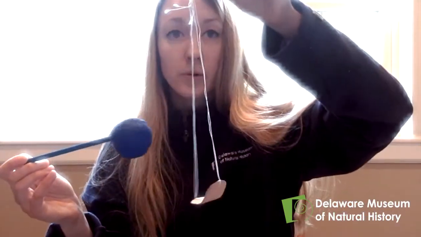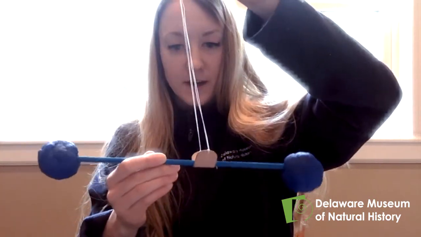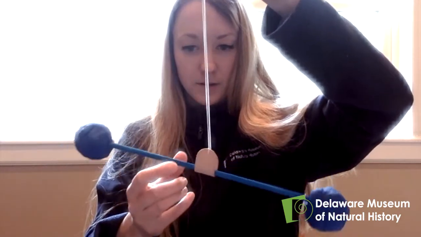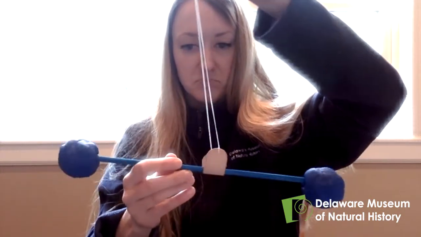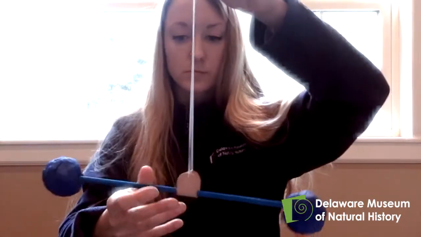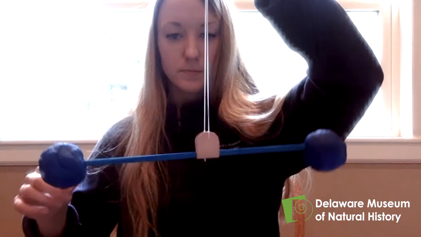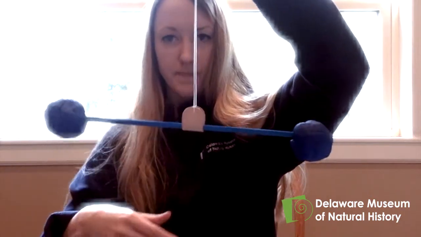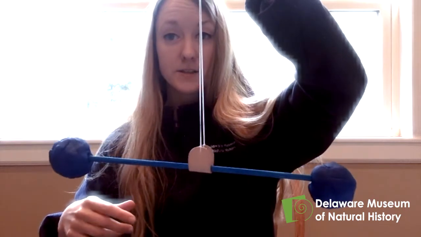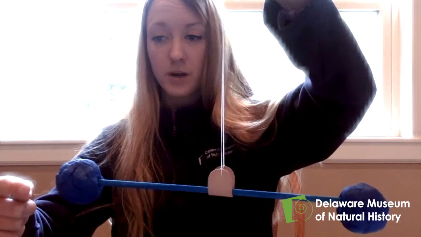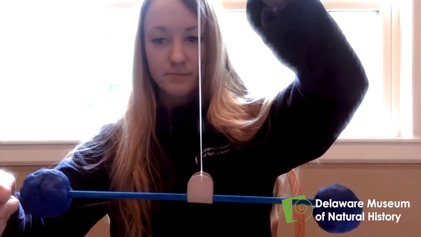Then I'm going to hold up my sling, and I'm going to try to find the balancing point for the rod to make it even. And this might take a few minutes. Okay, so this is my balancing point. And now what I'm going to do is just slightly push one of the balls and see what happens.